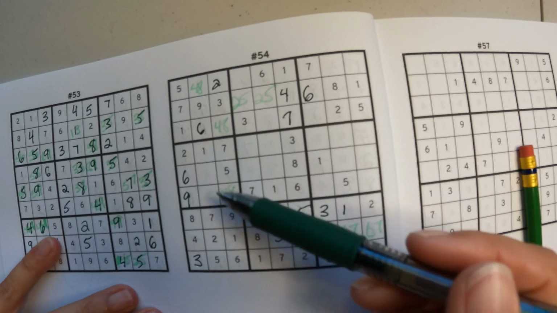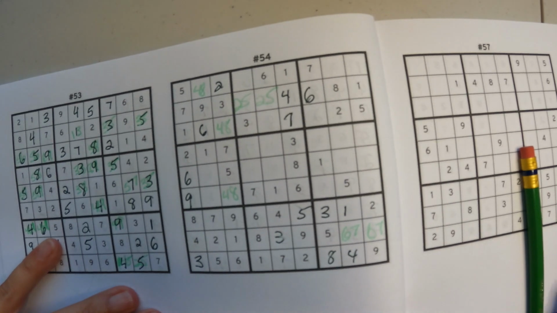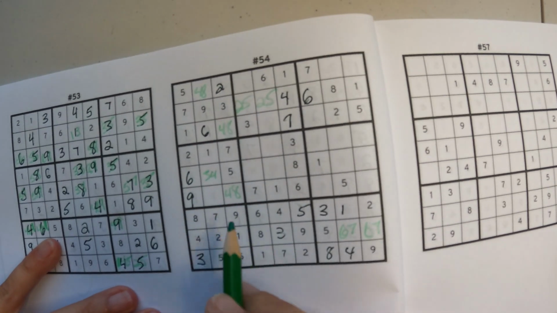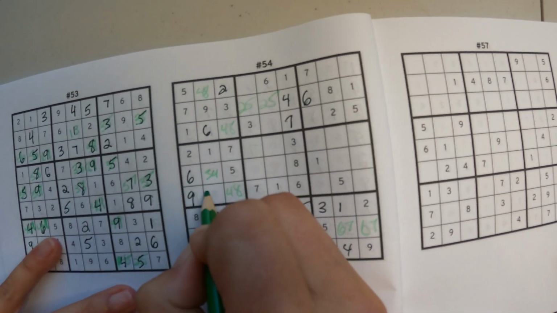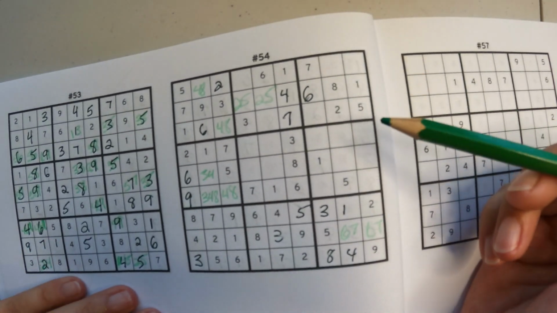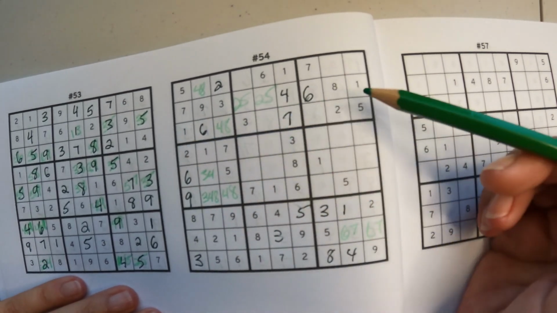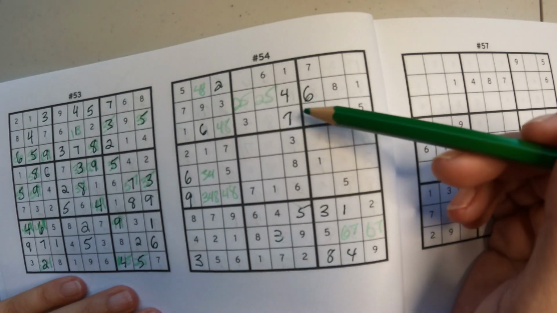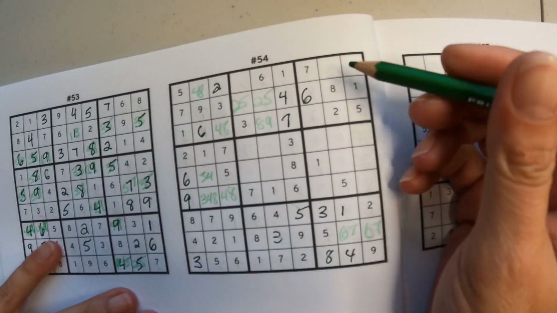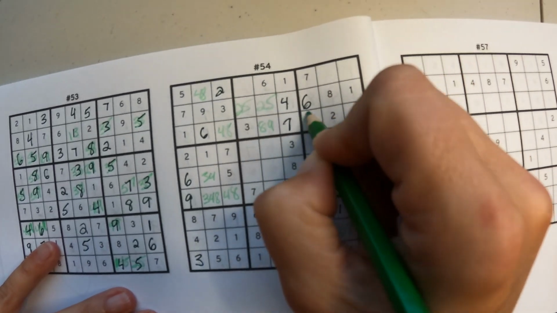For this box, we're missing 3, 4, and 8. We've got an 8 there, so 3 and 4, and no help here, so 3, 4, 8. Work on this row here. We've got 1, 2, 3. We're missing 4, 8, and 9. We've got a 4 there, so 8 or 9. We've got an 8 here, so 4 or 9.